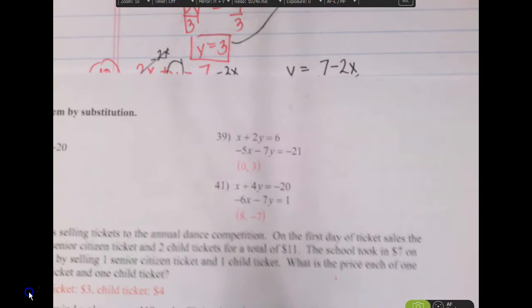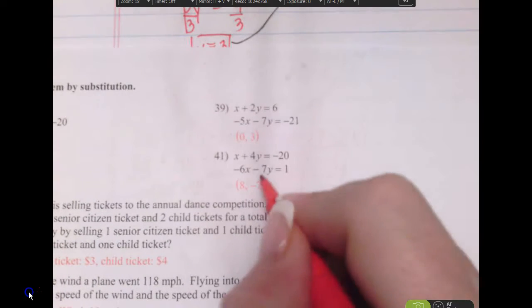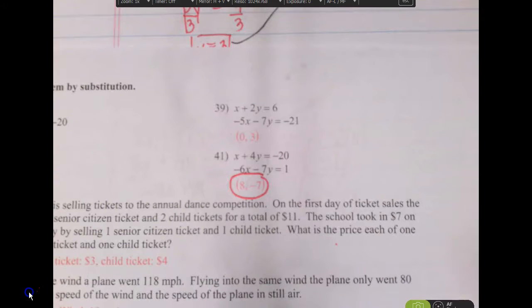I'm going to leave you to work number 41 on your own and check your answer. It is 8, -7.